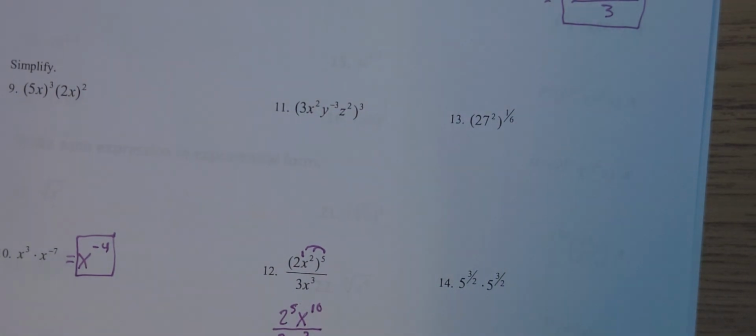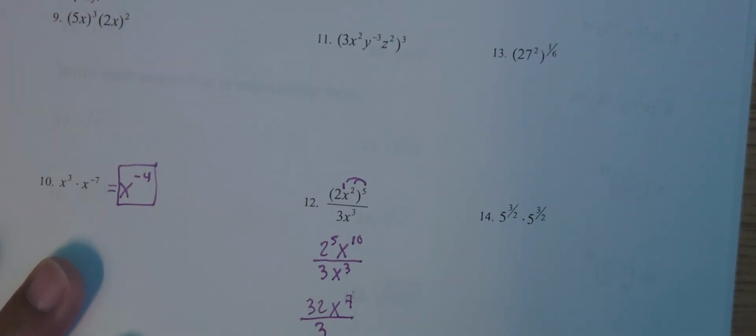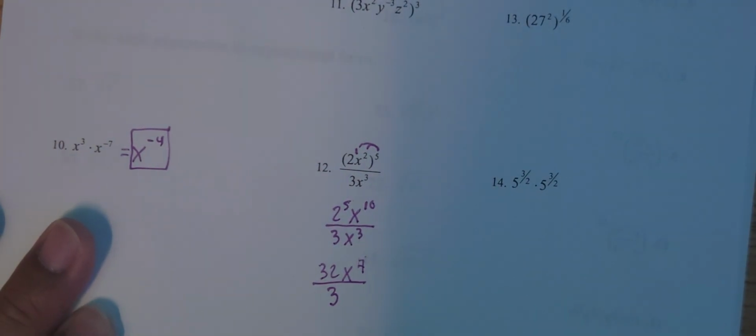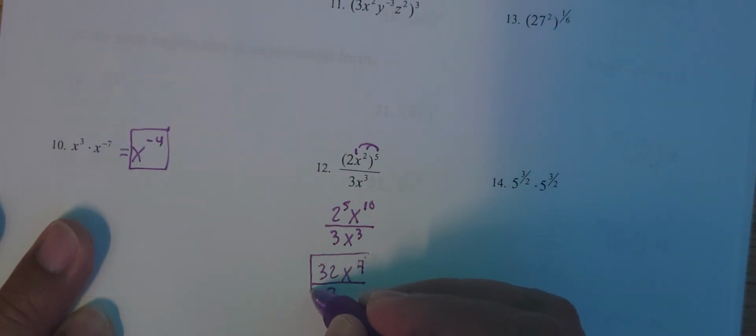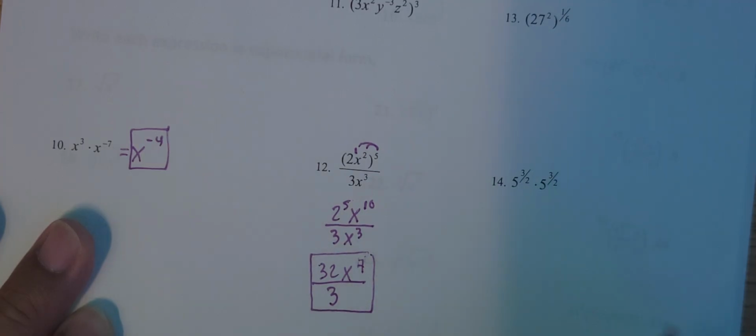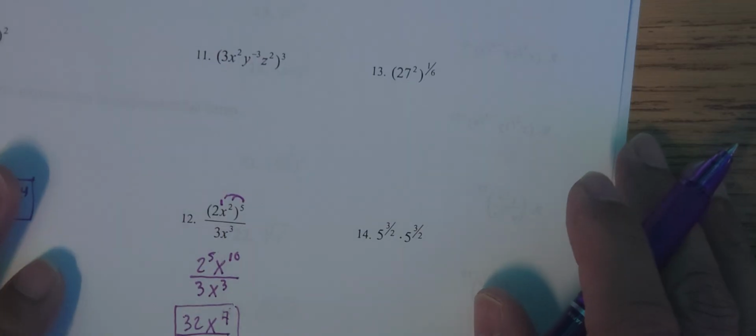Now the question is, does 3 go into 32 evenly? The answer is no, right? There is no GCF for 32 and 3. So then this is our final answer for number 12. Let's go on to number 14.